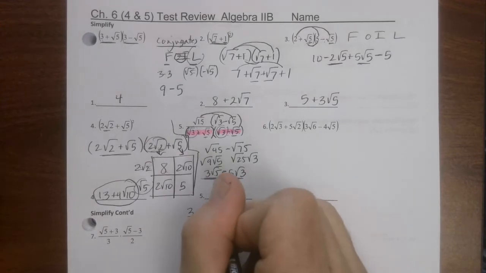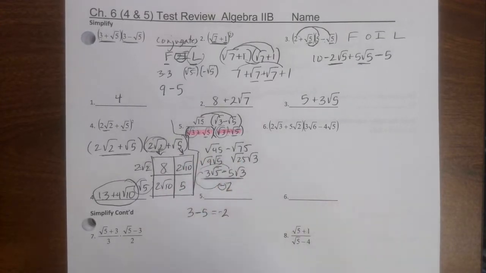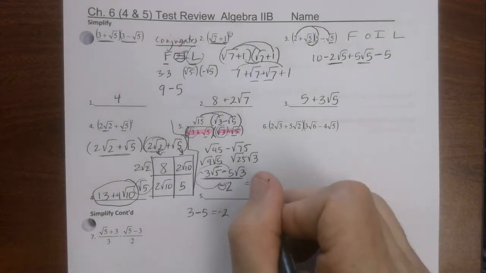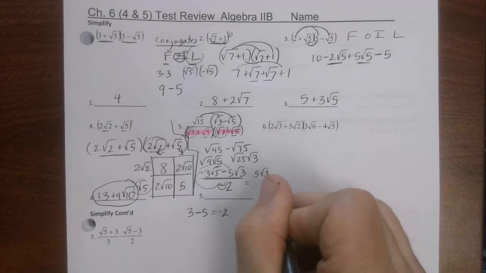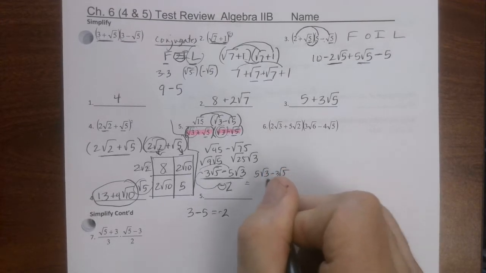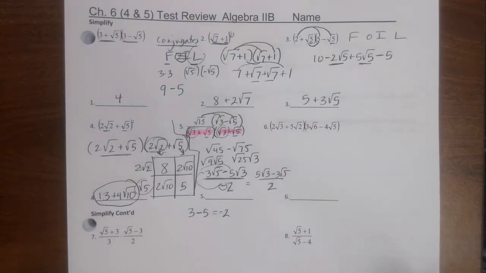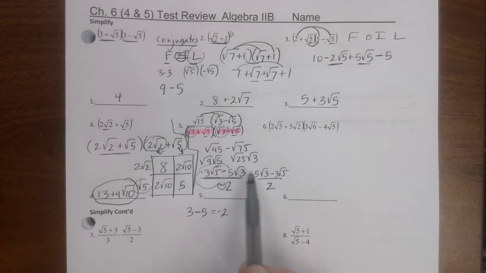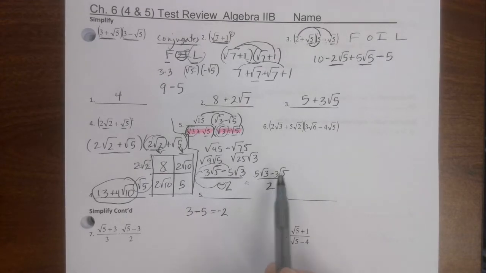They'll take the negative and throw it through the top, both things. And so they might reverse it, so they might write it as 5 square root of 3 minus 3 square root of 5 all over a positive 2. So be on the lookout for transferring the negative from the bottom to the top. It's got to go through everything in the top. And then they typically write the positive thing first.